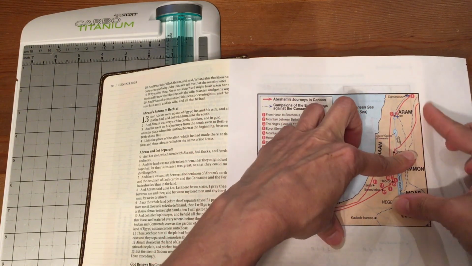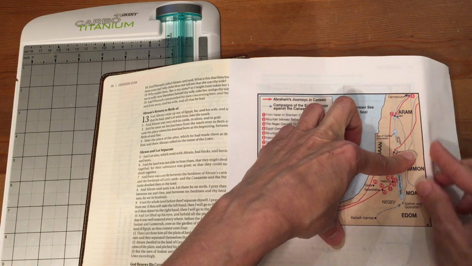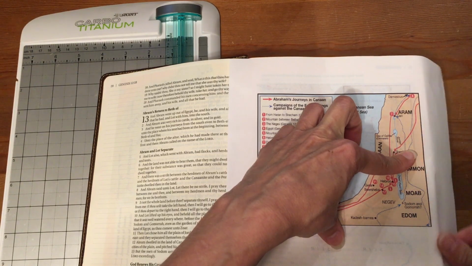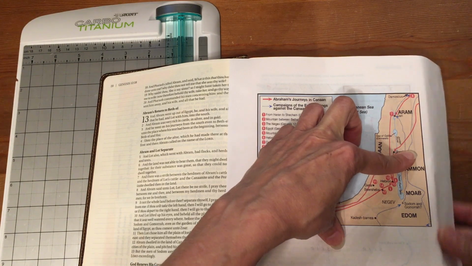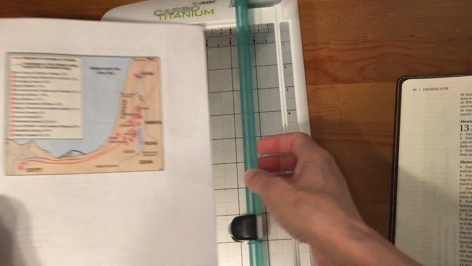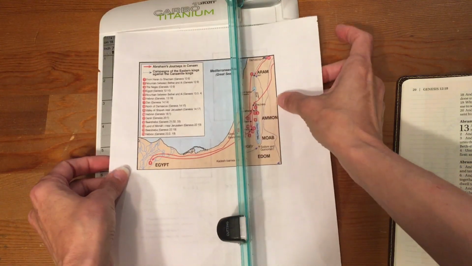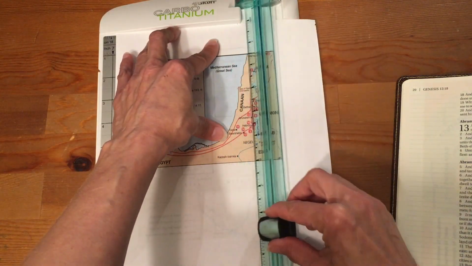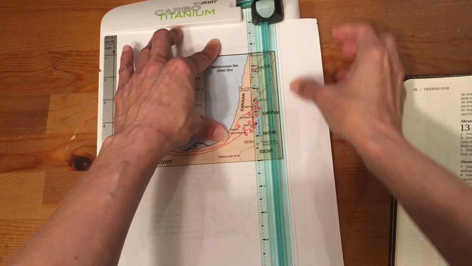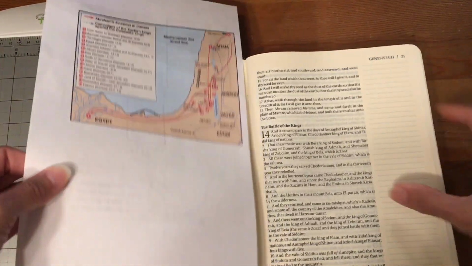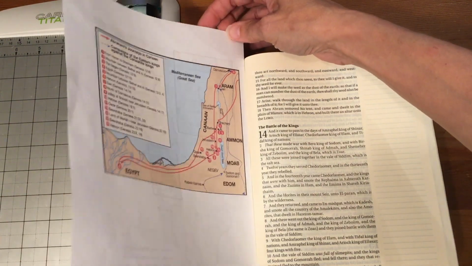So then when I get to the edge of the page, I'm just going to make a bend mark right here, just to give me a guide when I'm cutting it. And that's actually all I'm going to do at this time, is just cut this one mark. So now what I'm going to do is cut it up on this one side, and then I'm going to set it in my Bible.